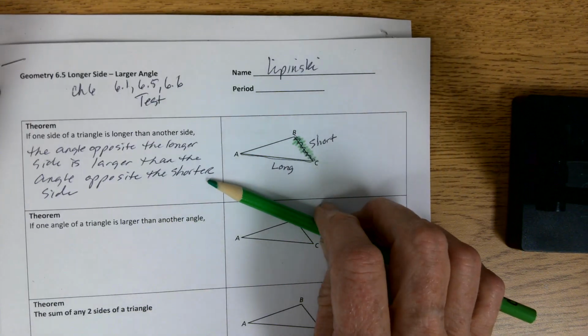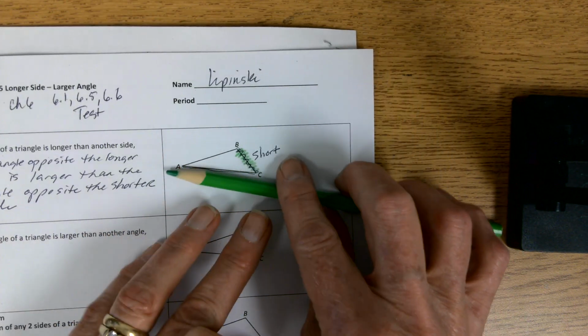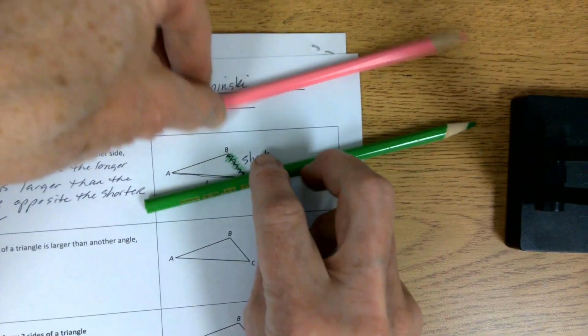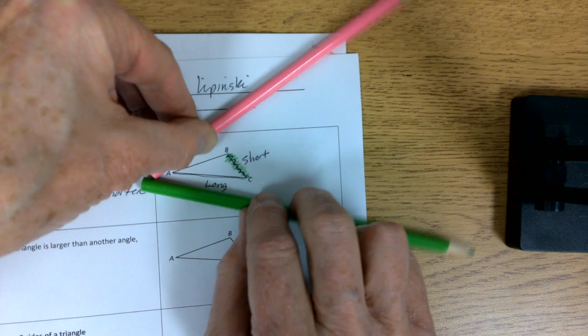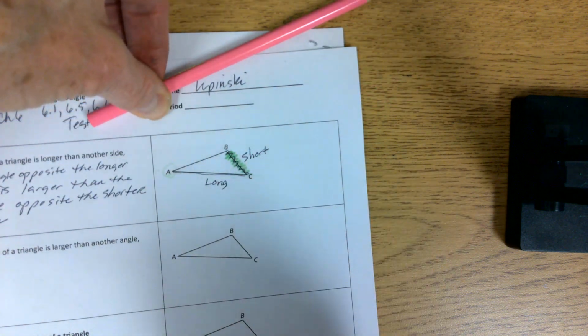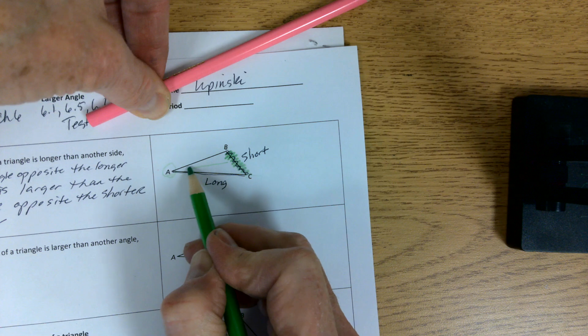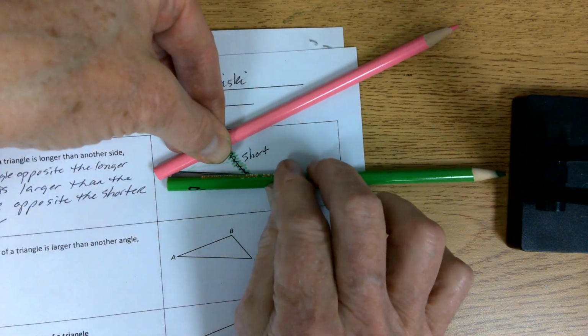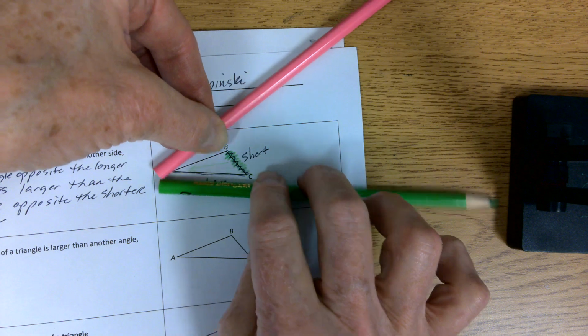Okay, I'm going to move some stuff around. So if I go this angle right here, this angle opens up to that side, like you open it up. It's like a hinge. Right here at A is a hinge. This A is the angle opposite the side because it's the angle that controls how big that side is. Let me show you what I mean.